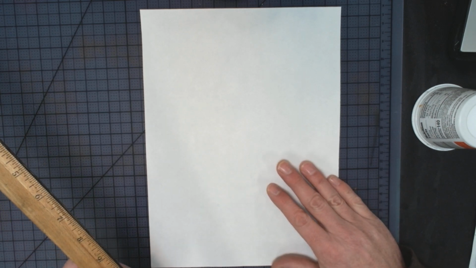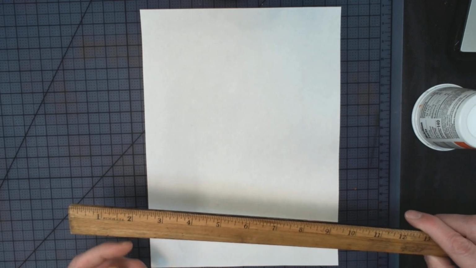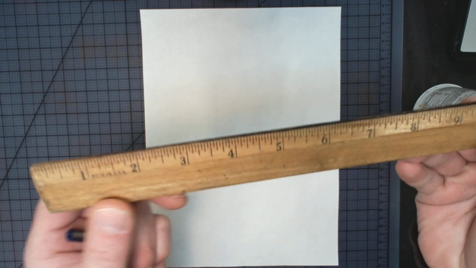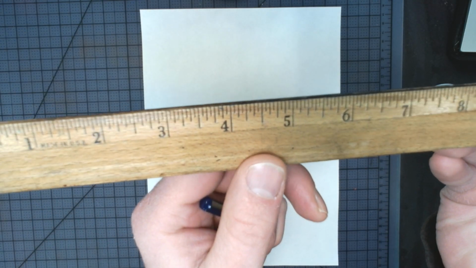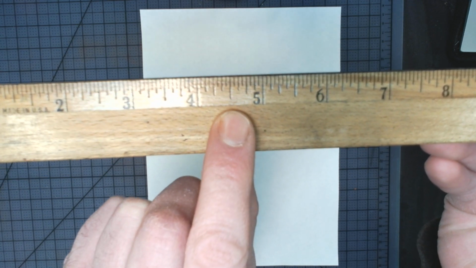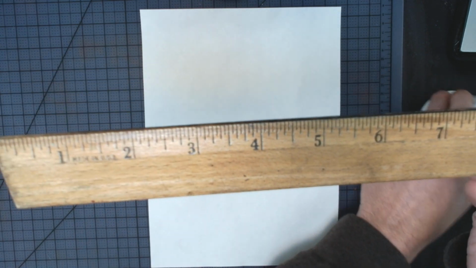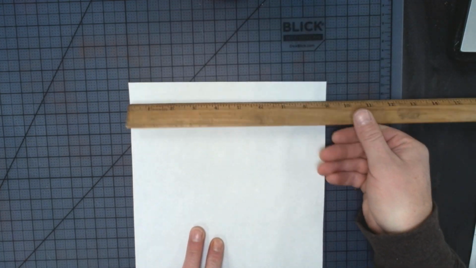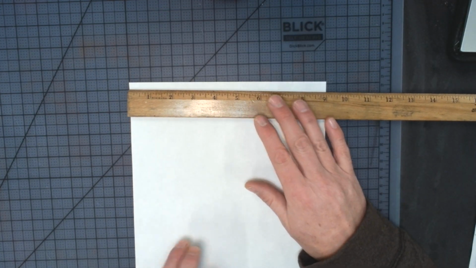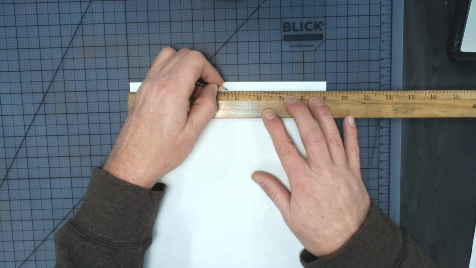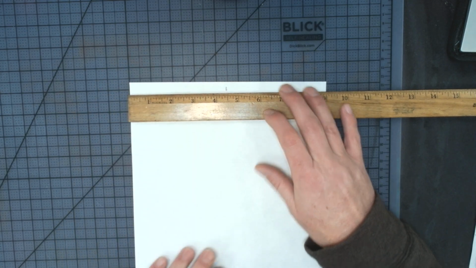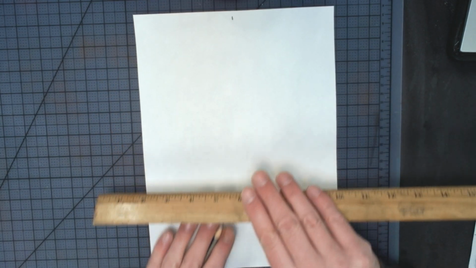So what you're going to do first is you're going to divide this paper into 6 equal parts. So what I want you to do is we're going to find the 4.5 mark on the ruler, which would be right between the 4 and the 5, right in the middle. And you're going to lay that down at the top of your paper. You're going to make a mark at that 4.5, and then slide your ruler down.